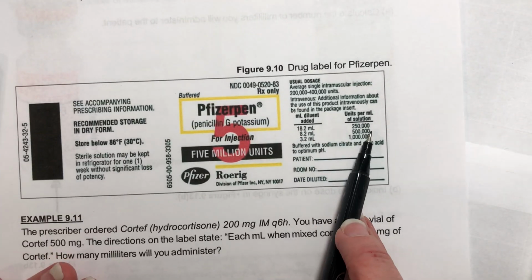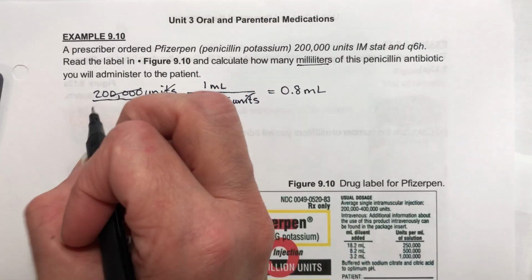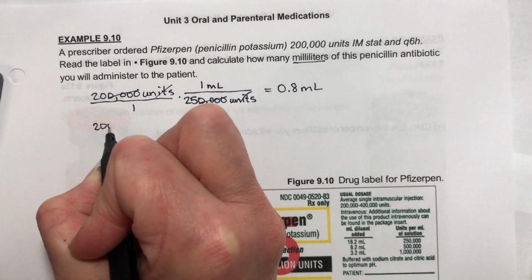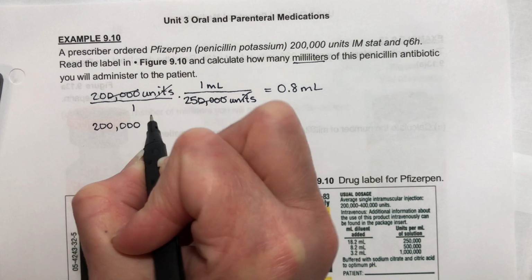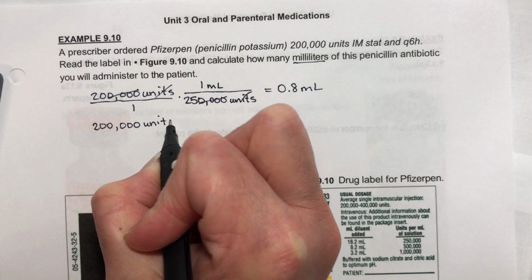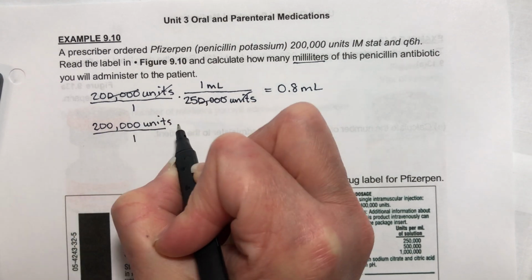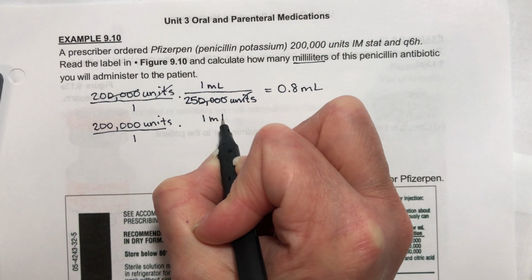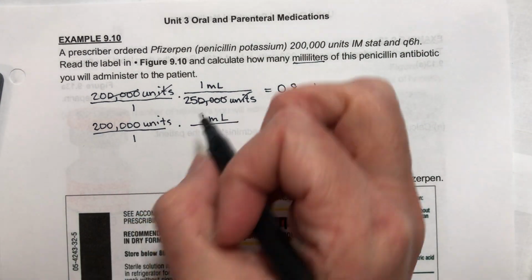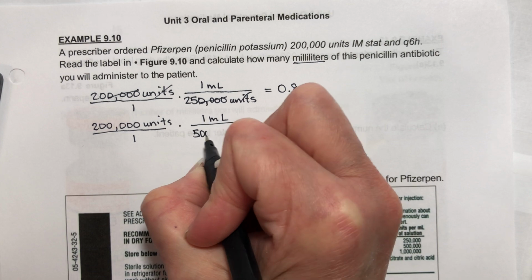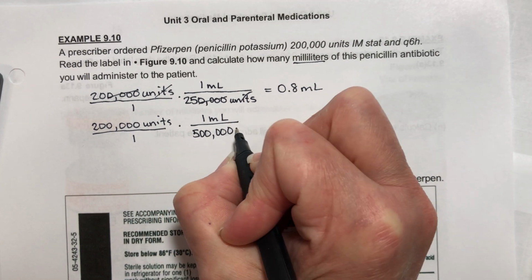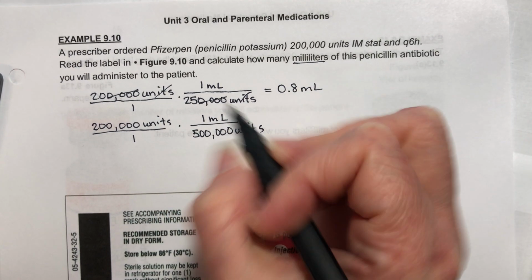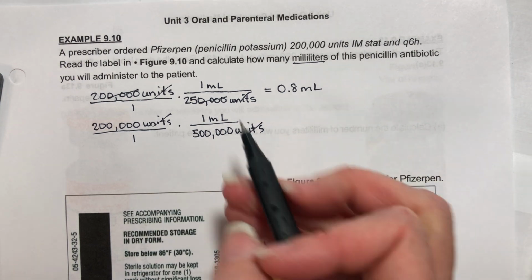Now I'm going to go ahead and calculate it for the rest of these, and the setup is going to be exactly the same. For 1 milliliter, the middle strength is 500,000 units. Units cancel.